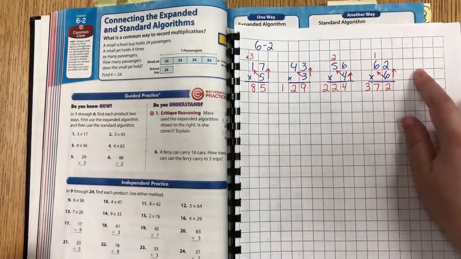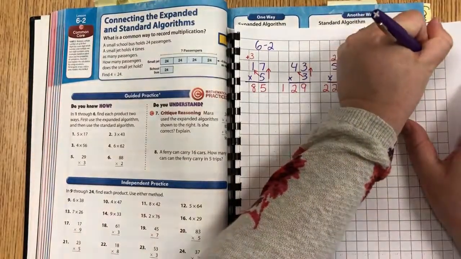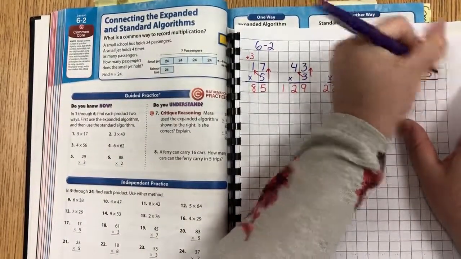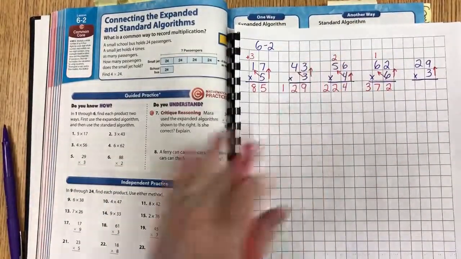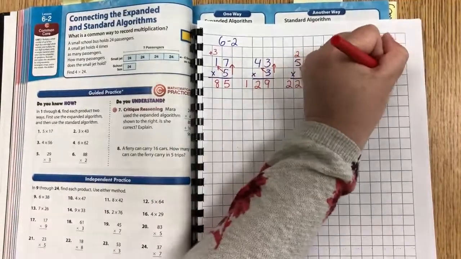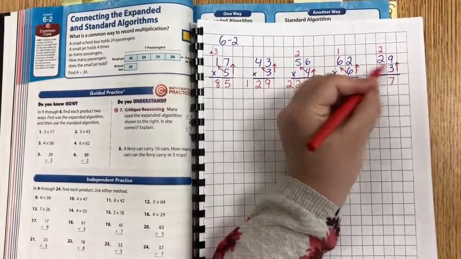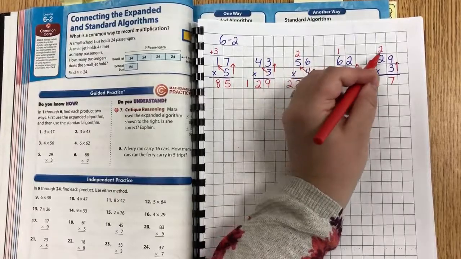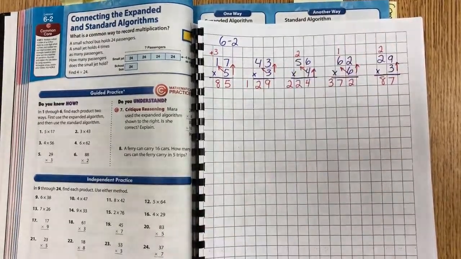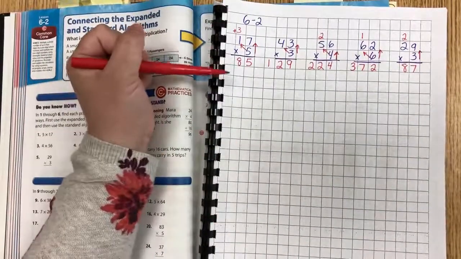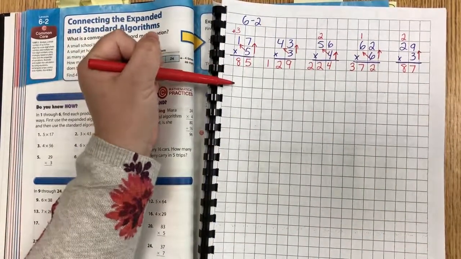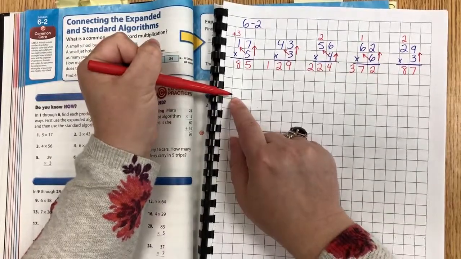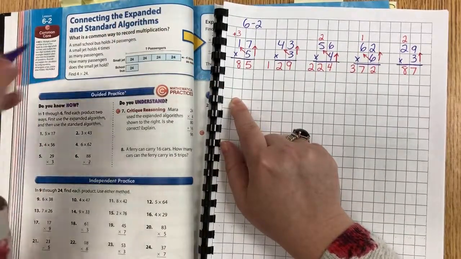Okay, skip over 2 squares. 29 times 3. Go up first. What's 3 times 9? 27. So I write my 7. I carry my 2. 3 times 2 is? Plus 2 more is? There we go. Okay, here's my last one. Pay attention, please. You are now going to skip 1, 2, and then you go to here. Because what happens is, my last one is 88 times 2.